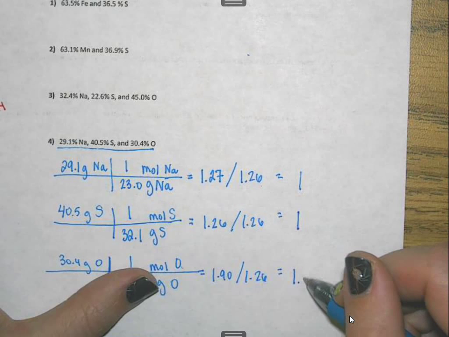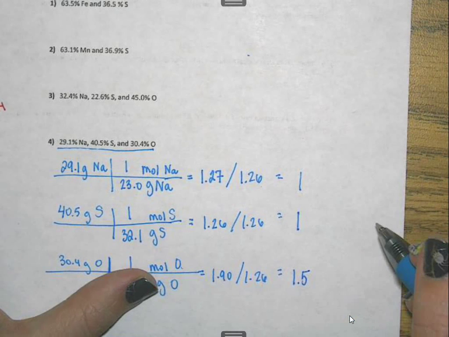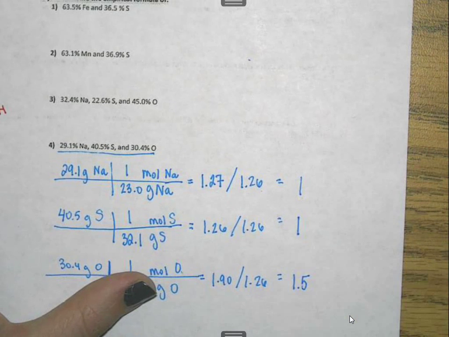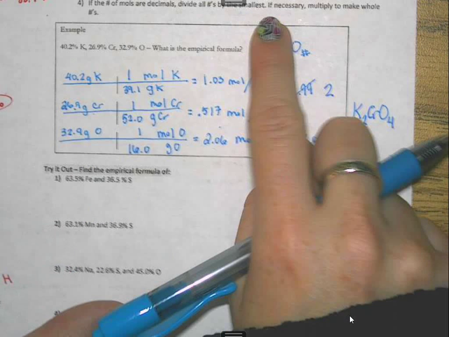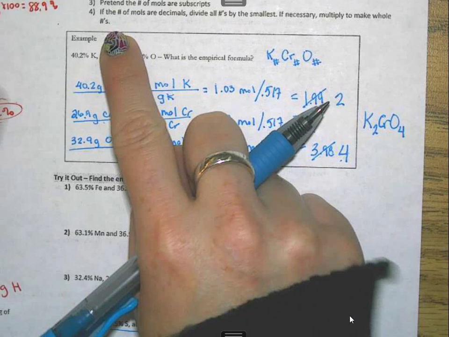Call it 1.5. I hear 1.5, 1.48, 1.51. I'm going to call it 1.5. Now, check this out. Up here it says, if necessary, multiply to make whole numbers. I can go ahead and put it in this way.